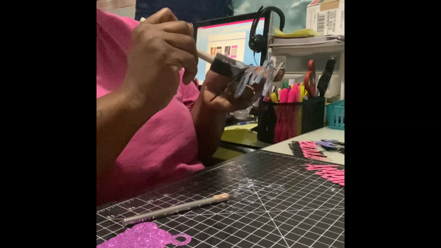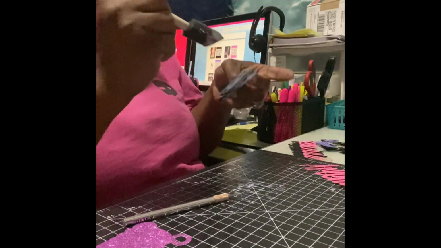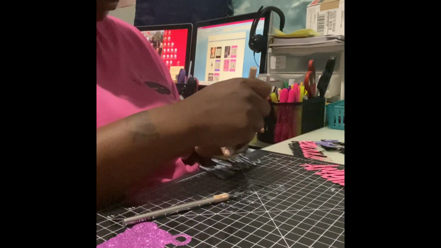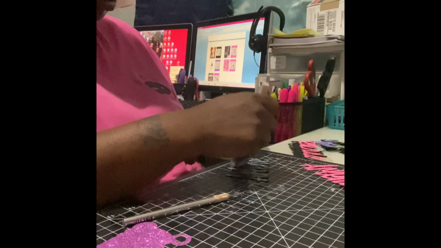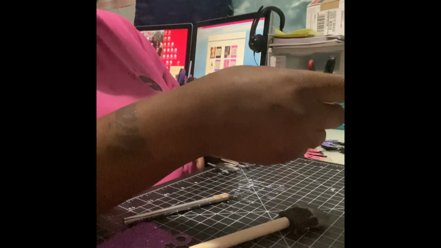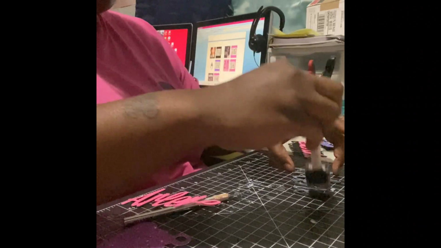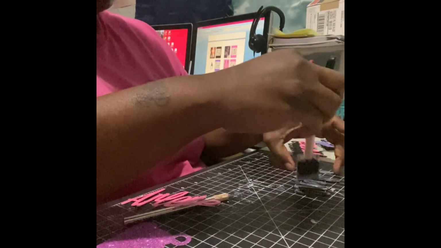And you do want to make sure that you use enough Modge Podge so that there's no way for it to seep under your letters. Alright. So I'm going to put the top coat of the name plate on there. I just want to make sure it's covered all the way up.